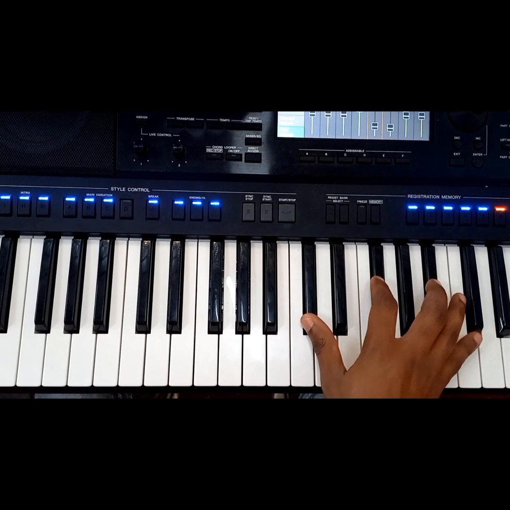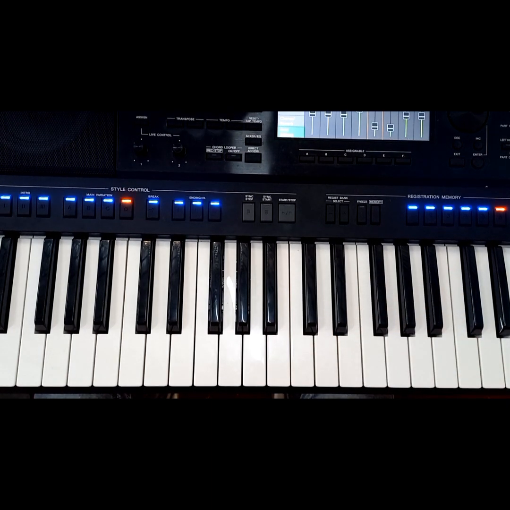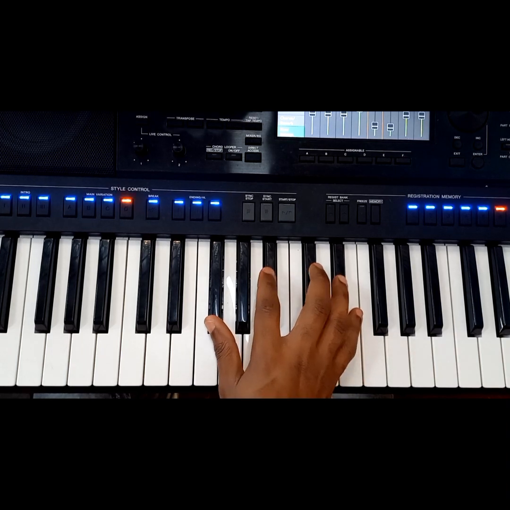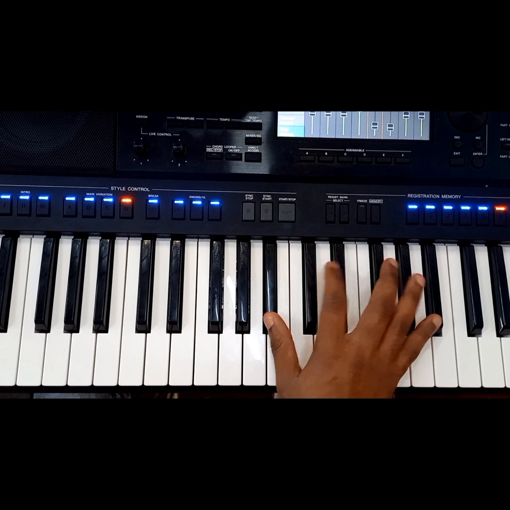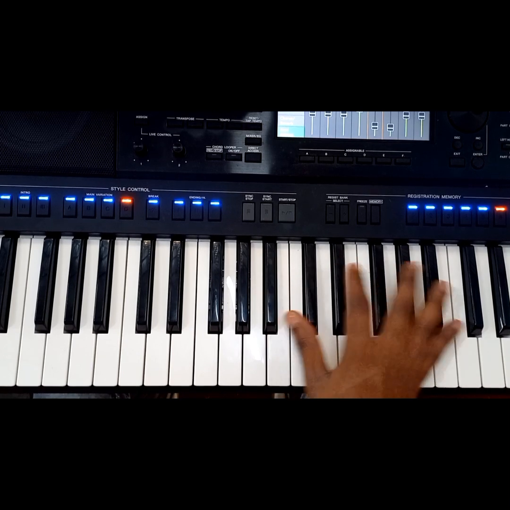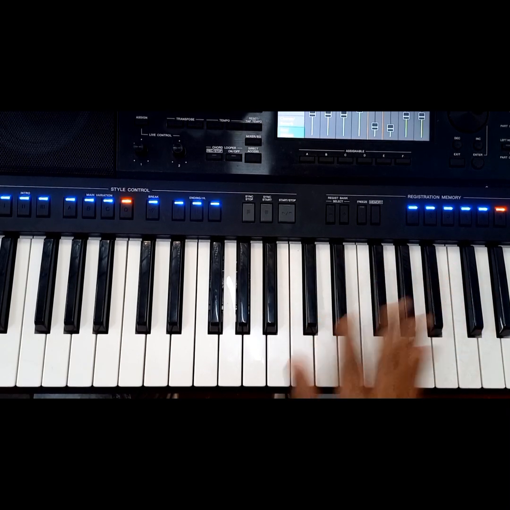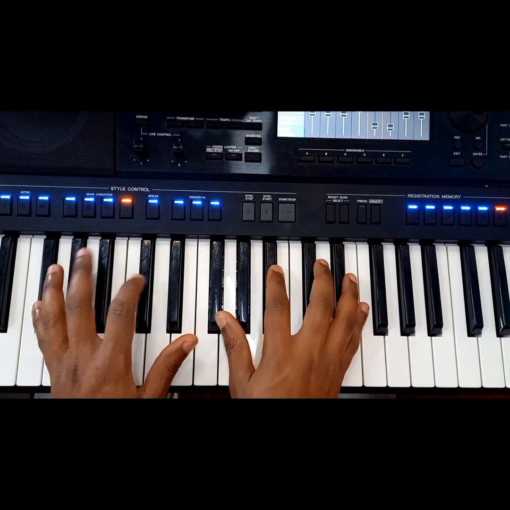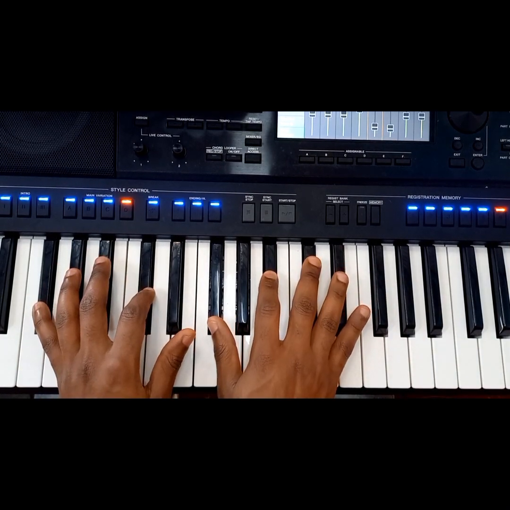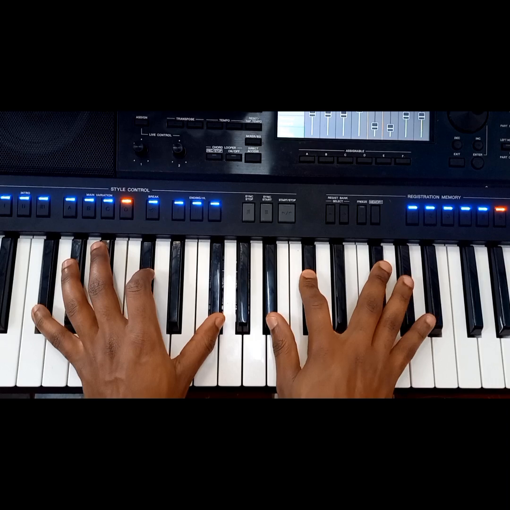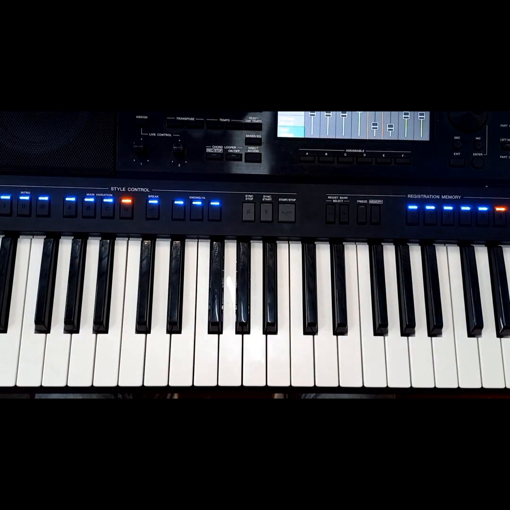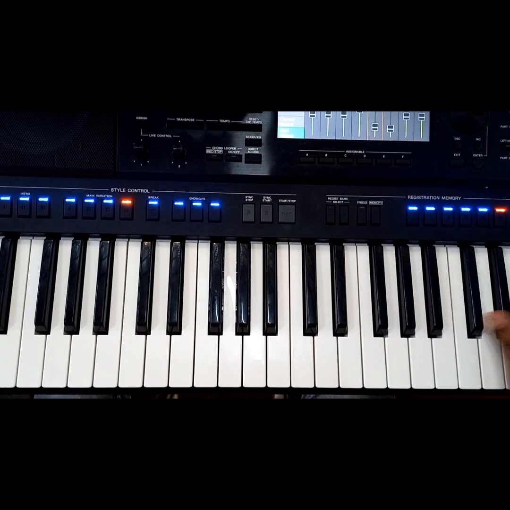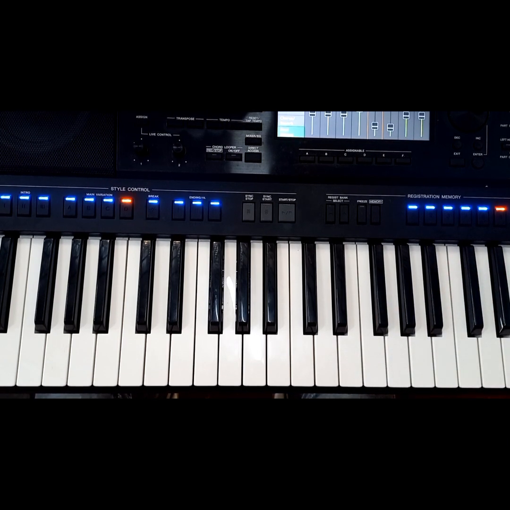This is the second inversion of F sharp. So we have the root position, the first inversion, and the second inversion. It's as simple as that, and the pattern repeats itself.